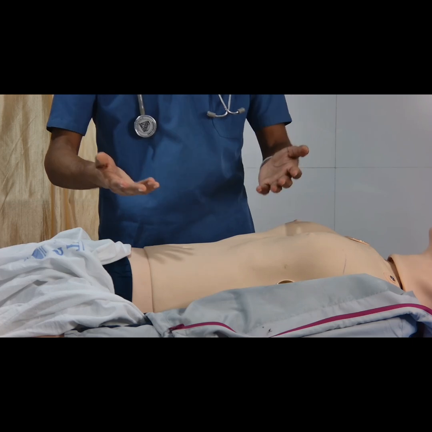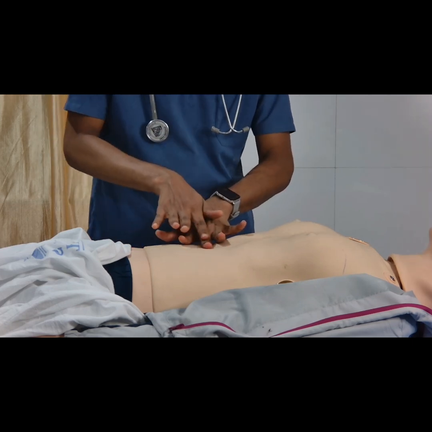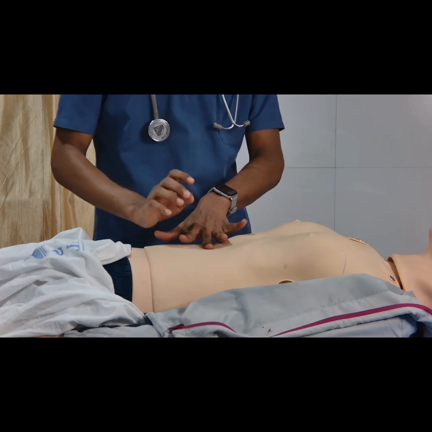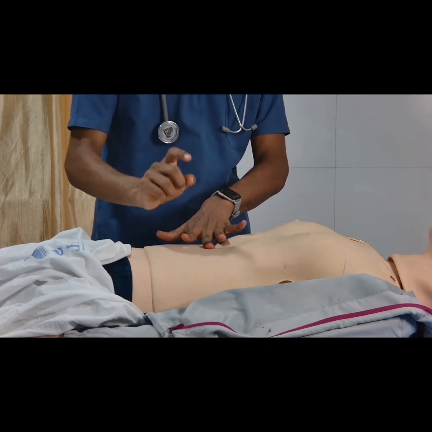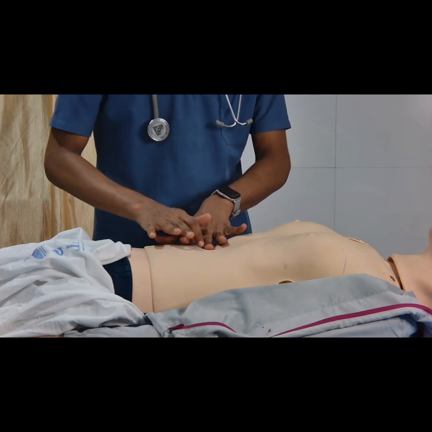So again I'm explaining. First you have to hyperextend your middle finger, and only that finger should contact the surface of the body. Then you use the other hand's finger and gently strike over the person's body. Like this you have to perform the percussion.